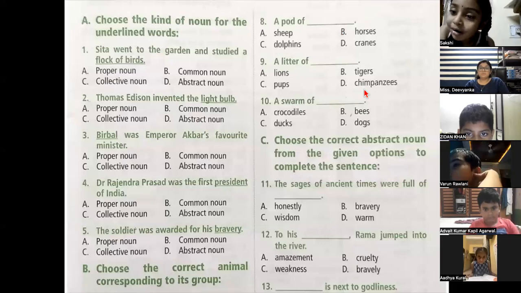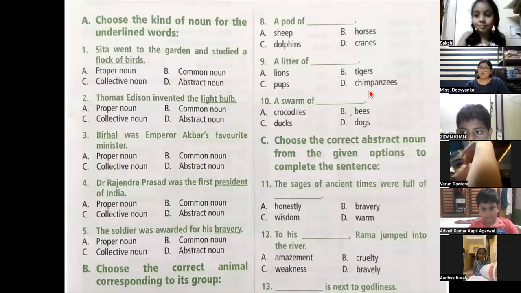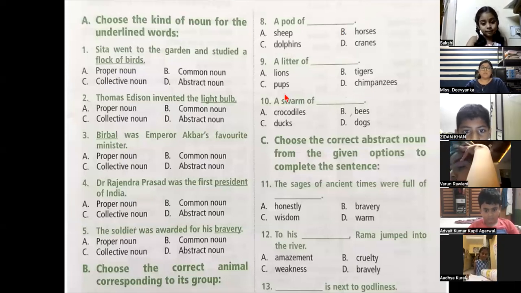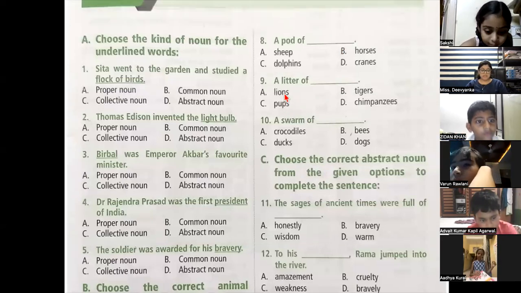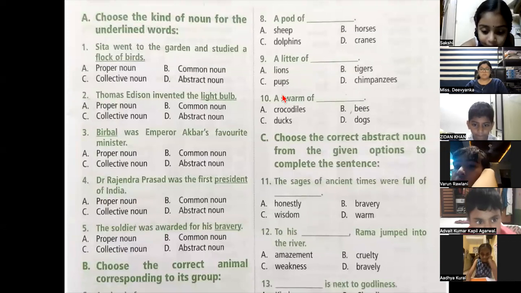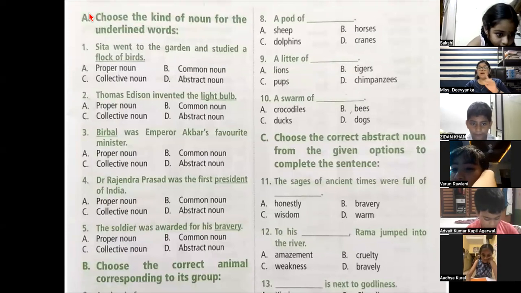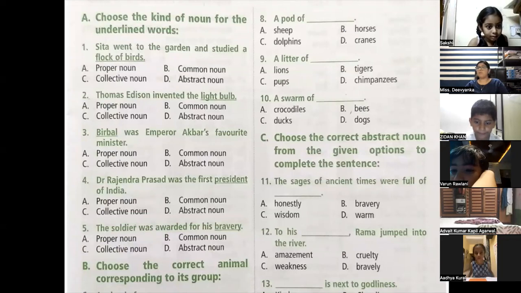Ma'am, we can put it on the chat. You can put your answers on the chat if it's not your turn. Yes, you can do that. Just put the options A, B, C, or D. Okay. All right. Whom should we start with? Adya, let's start with you, darling. Okay, just give me 1 second.